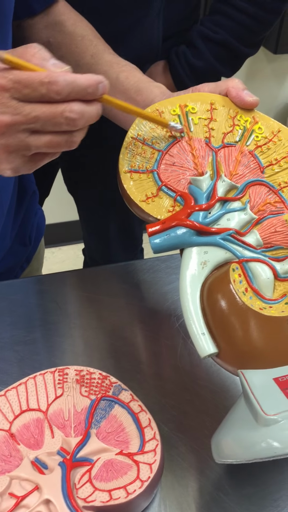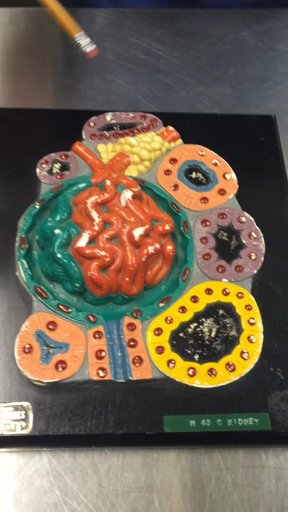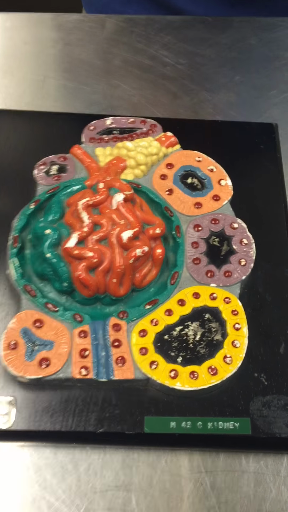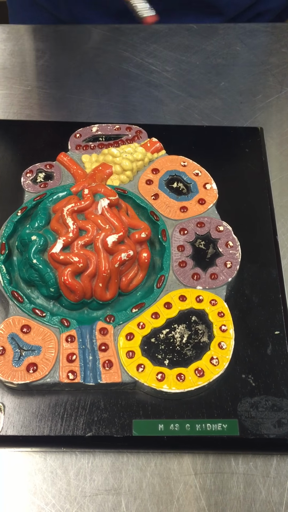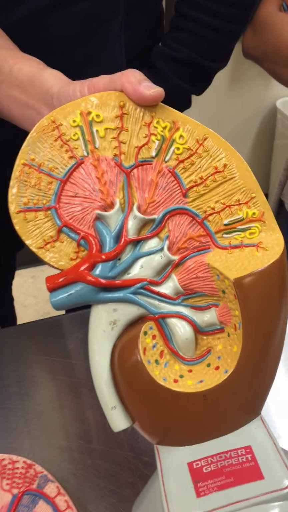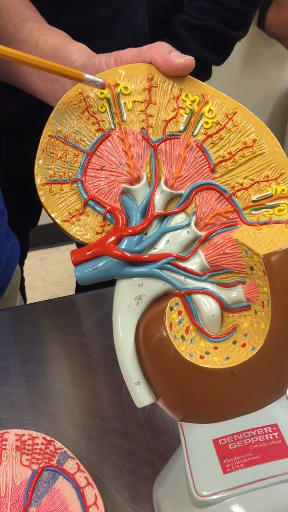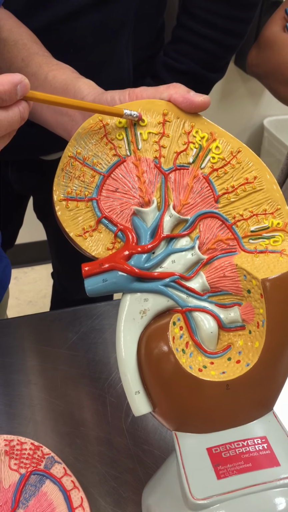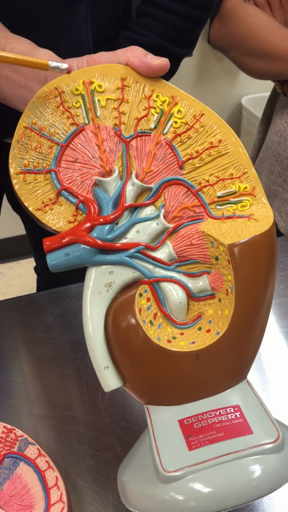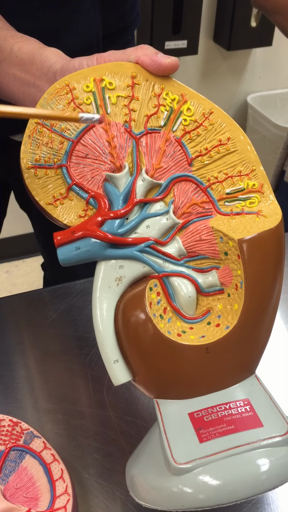Descending limb is shown as white on here, and the descending limb would be the thinnest part because that one comes back to being almost simple squamous. And then the ascending limb thickens again. That's cuboidal, all the way to the distal convoluted tubules. So these are the distal, and the distal convoluted tubules would link up with the collecting ducts.